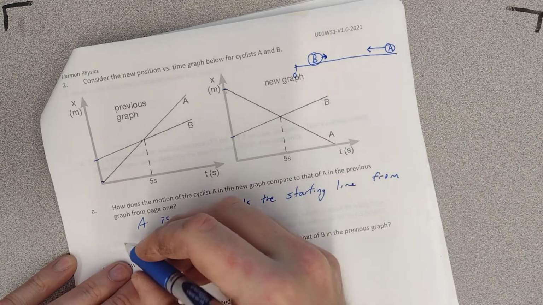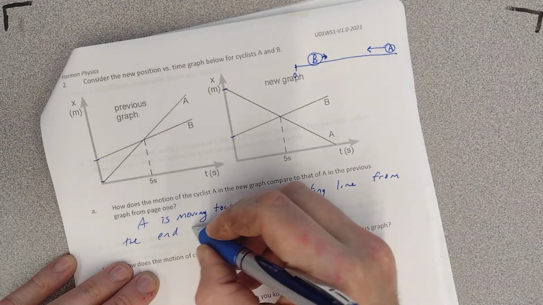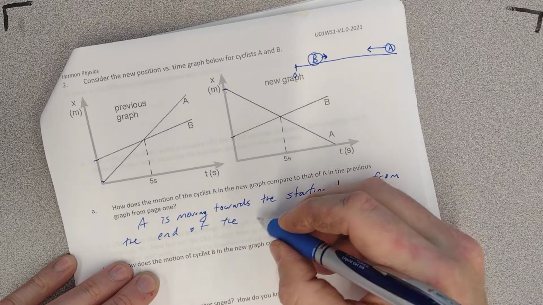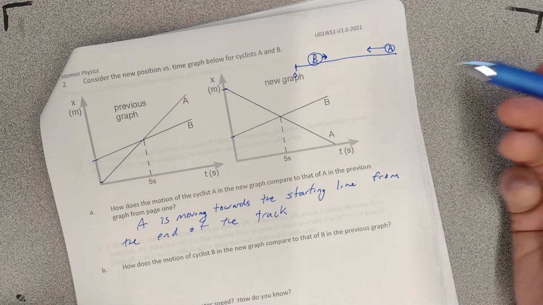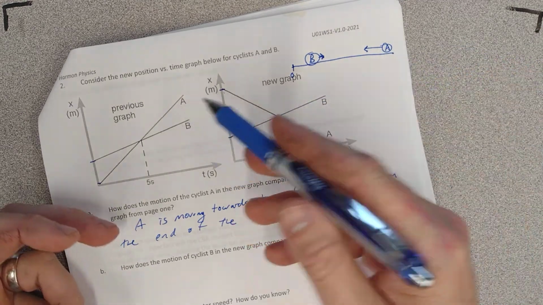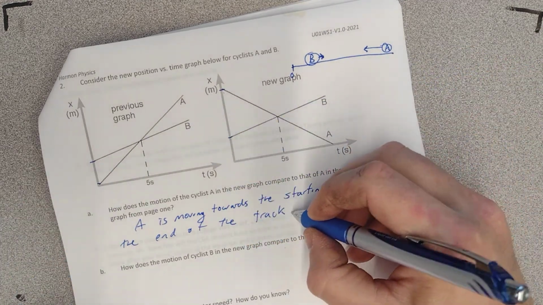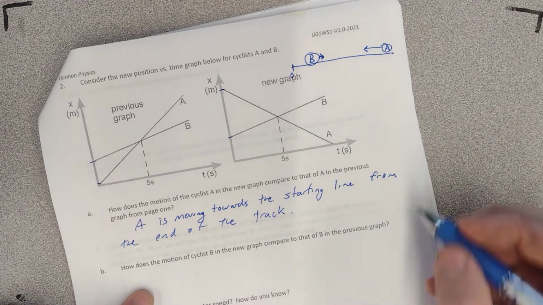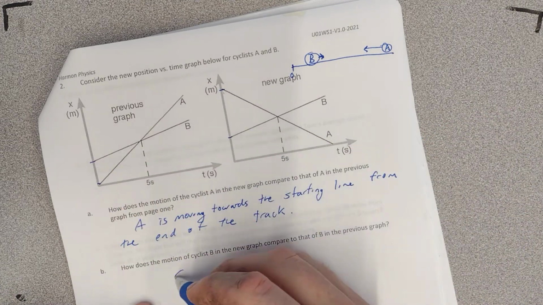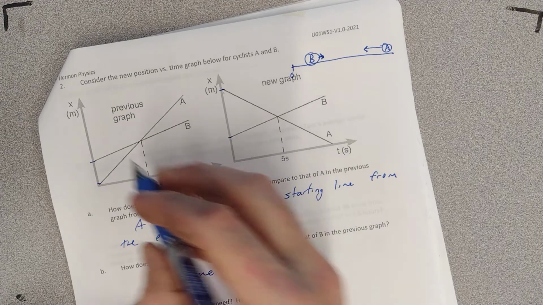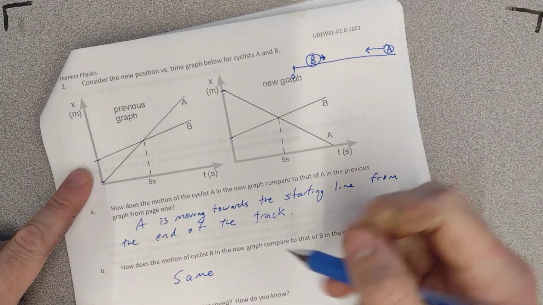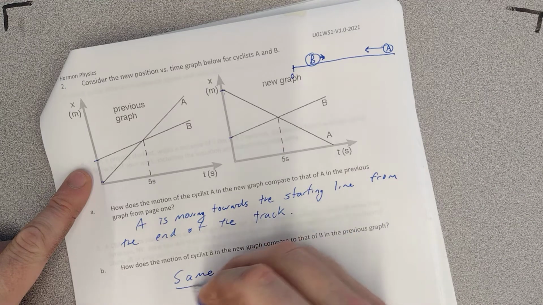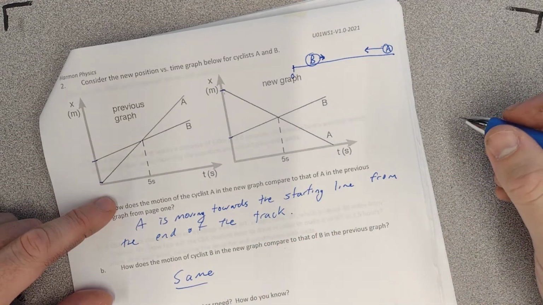From the end of the track, maybe. All right, moving towards the starting line from the end of the previous graph, basically. How does the motion of cyclist B compare? Well, they're the same. Same y-intercept, which means same initial position, same slope, which means identical. It's exactly the same.